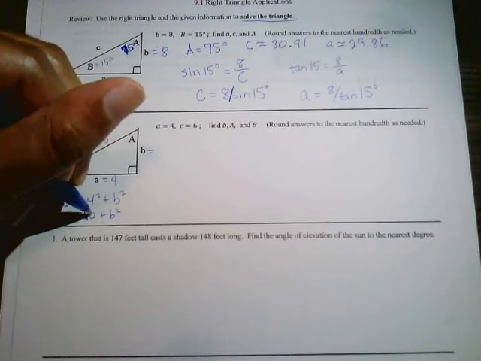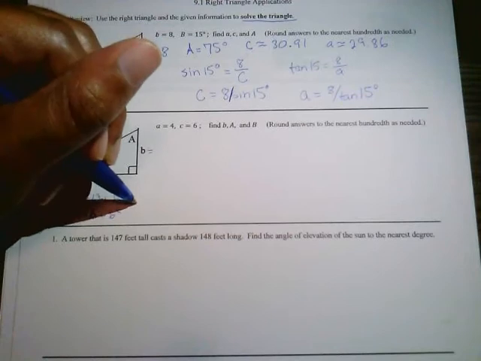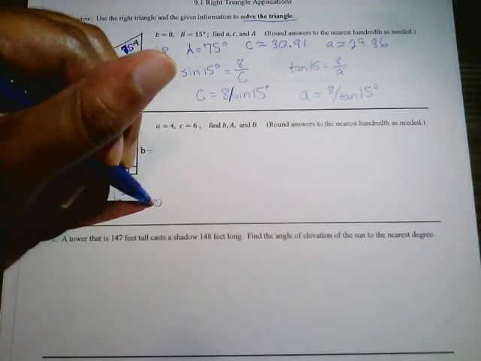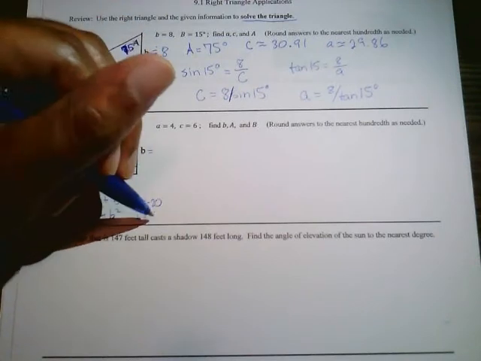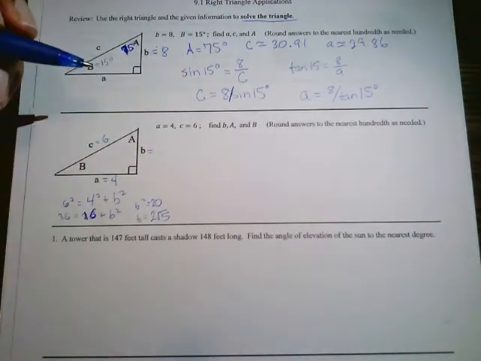And then we finish solving, we'll subtract 16 from both sides, and we'll get B squared equals 20. So then B equals the square root of 20, which is 2 square root of 5.